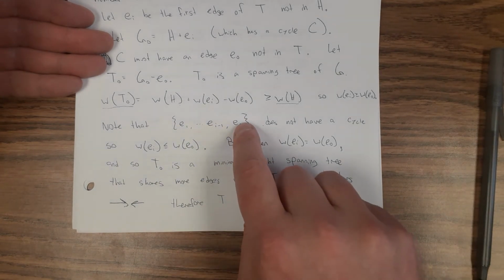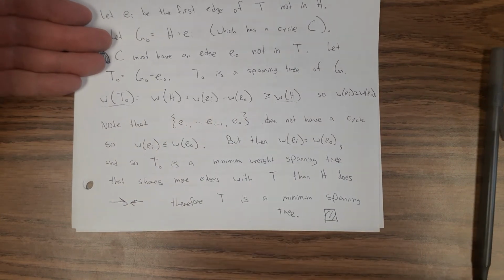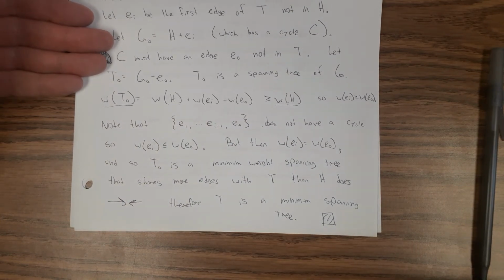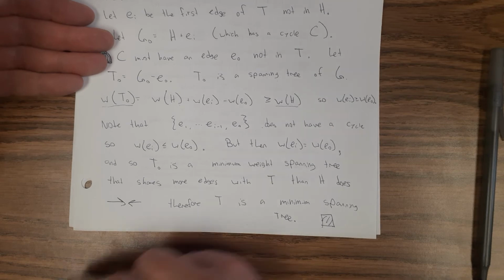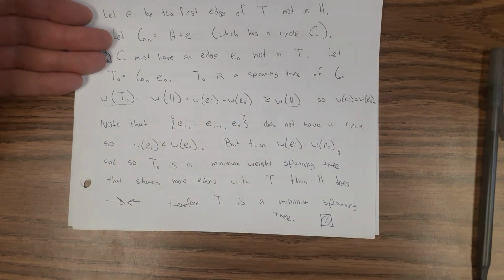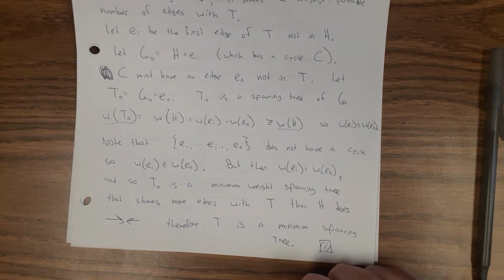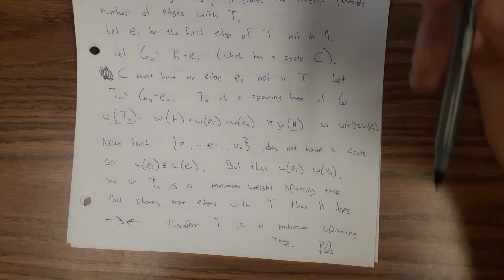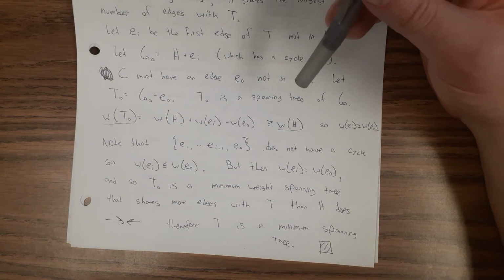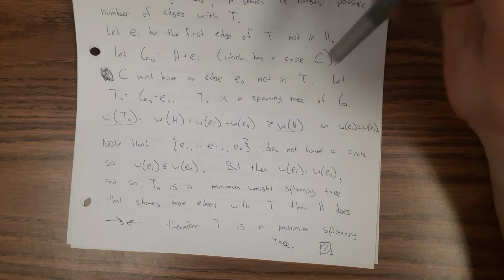And notice that I didn't write E sub I here. I wrote E sub naught here. And there's a reason for that. What I'm arguing is that E naught would have also been a suitable choice for E sub I. Because, what am I saying here?